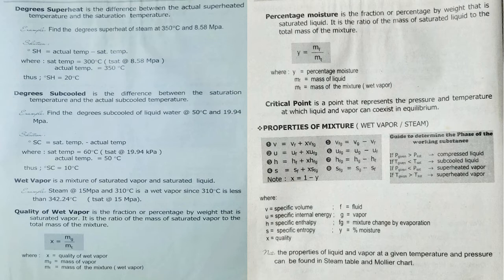Properties of mixture or wet vapor or steam. Pag-aralan, this is your guide. V is equal to Vf plus X Vfg. U naman is Uf plus X Ufg. H is equal to Hf plus X Hfg. Again, specific volume, internal energy, enthalpy. Entropy is equal to Sf plus X Sfg.